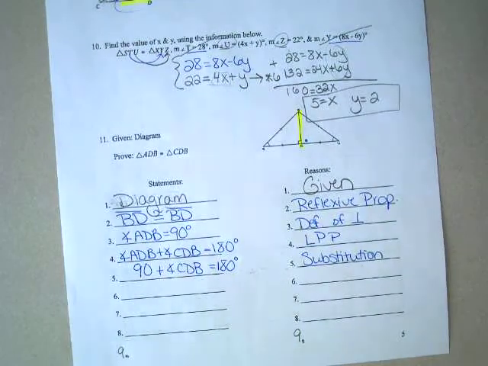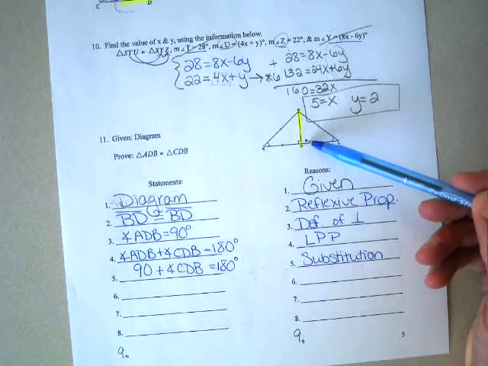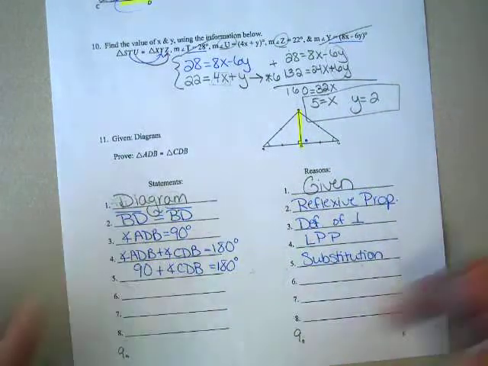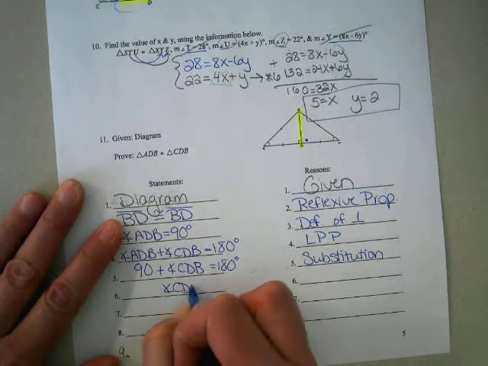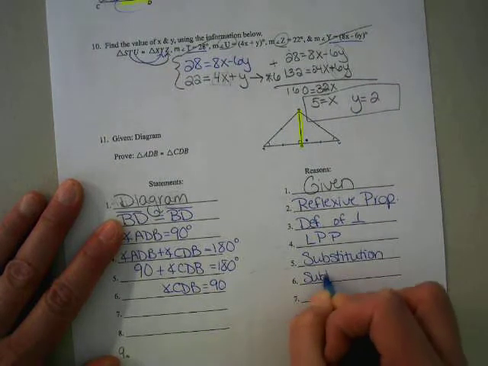Still not saying they're equal, but we're getting there. Isn't the goal to show that this was 90? Now what? Ben? How can I say it's 90? Because 180 minus 90. So you use the subtraction property.